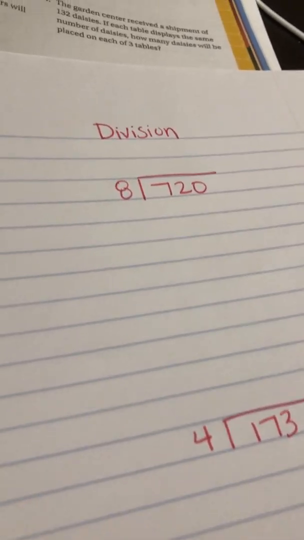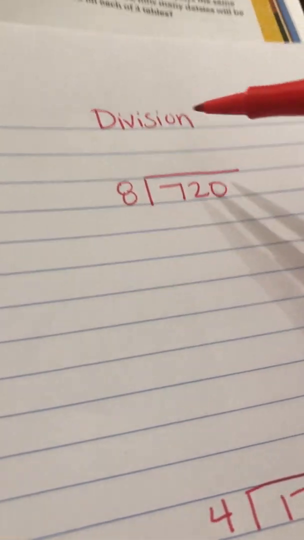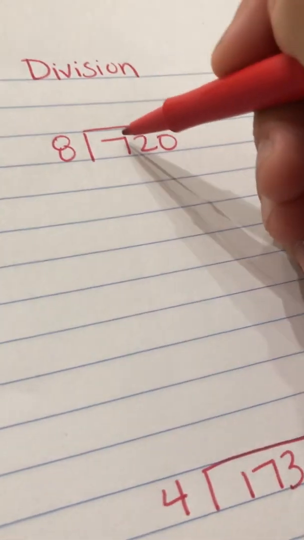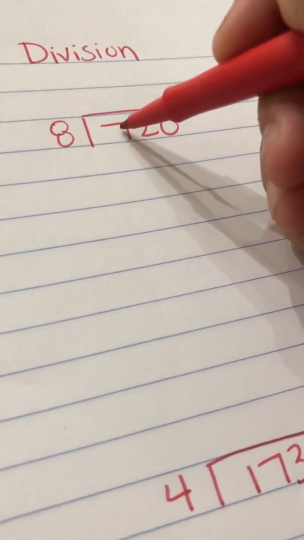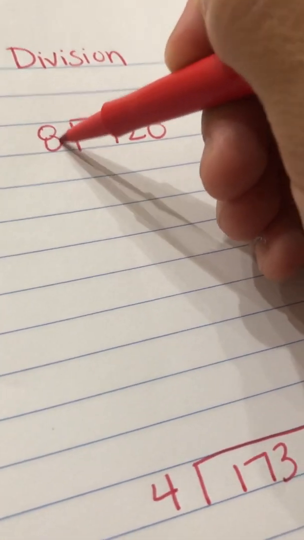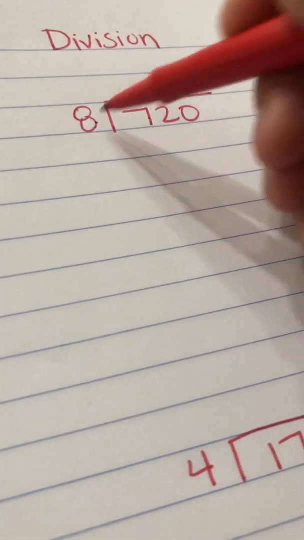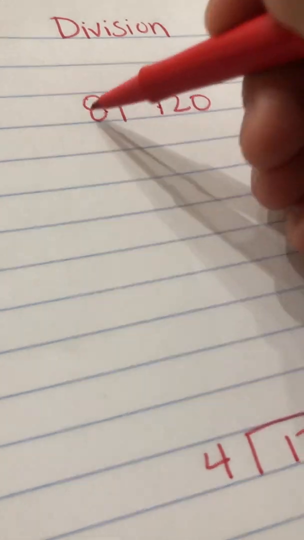Some division. And our first problem is 720 divided by 8. We have to first see, can 8 be divided into this first number? And what I would always tell y'all, if this number on the outside is bigger than this number, it cannot go in there. There's not enough to share right here with that one. So we would put a 0 up top, and we multiply.